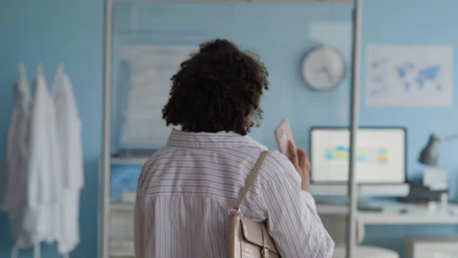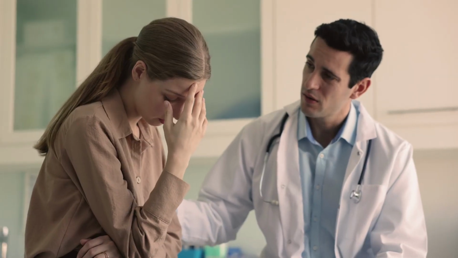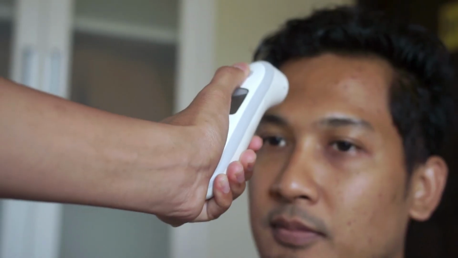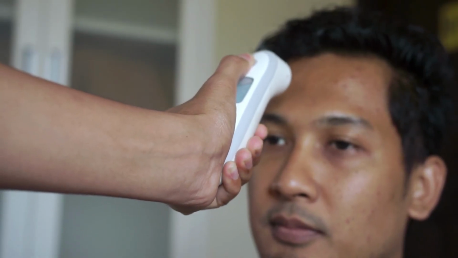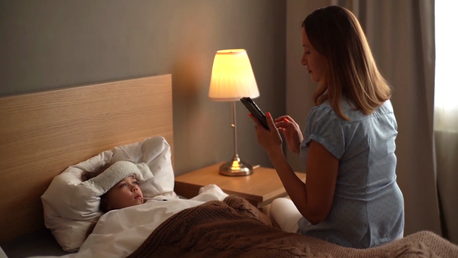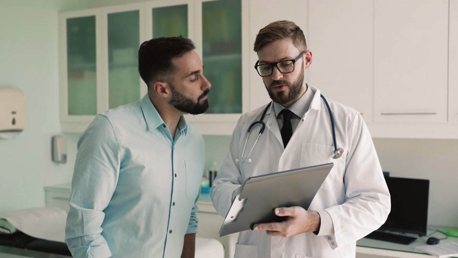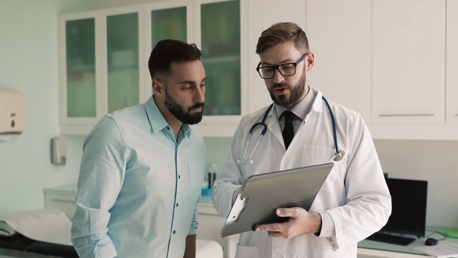Imagine walking into a doctor's office and saying, I don't feel well. The doctor then checks your temperature and says, you have a fever. Would you be satisfied if that was the end of the appointment? Of course not. Your next question would be, why do I have a fever?